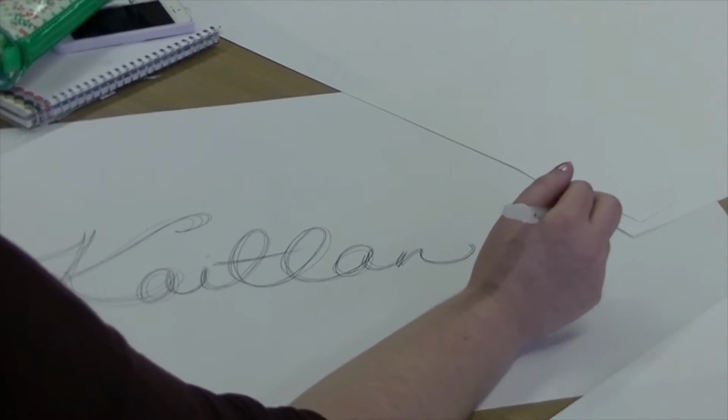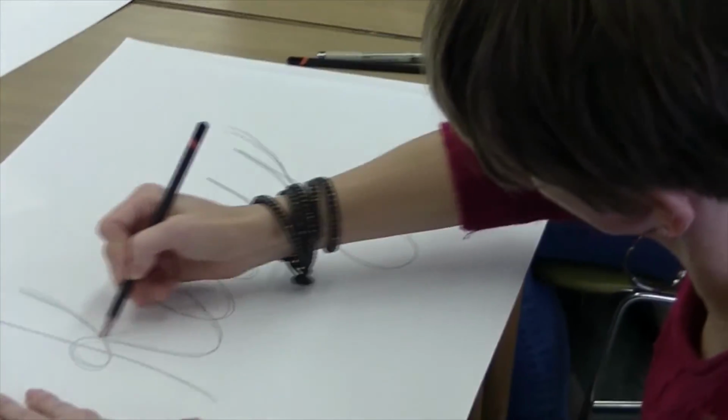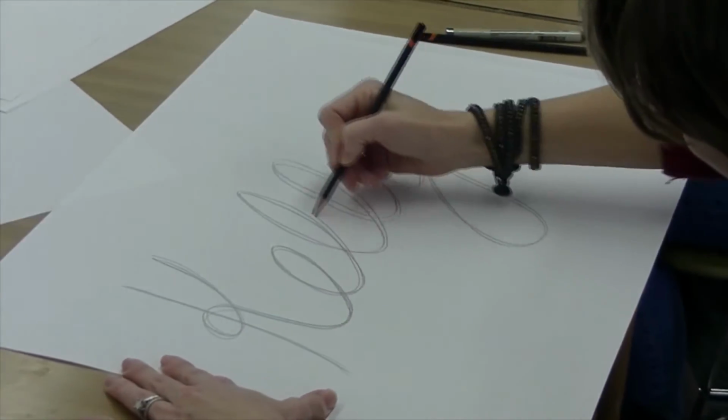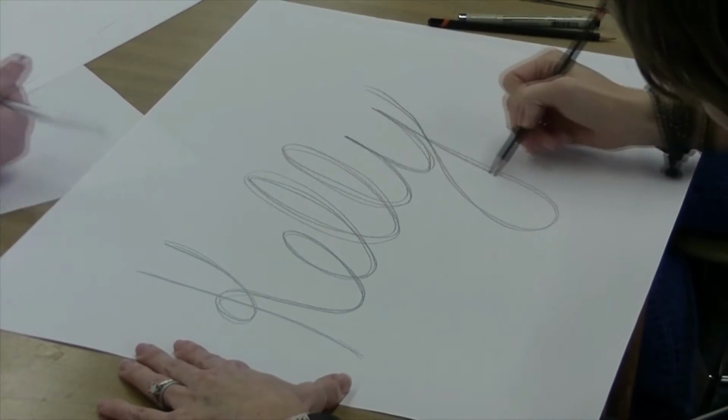Go through these motions several times, becoming more and more aware of how your arm, hand, and shoulder feel as they move up, down, around, at an angle, etc., to form the letters and connect them. Okay, start.